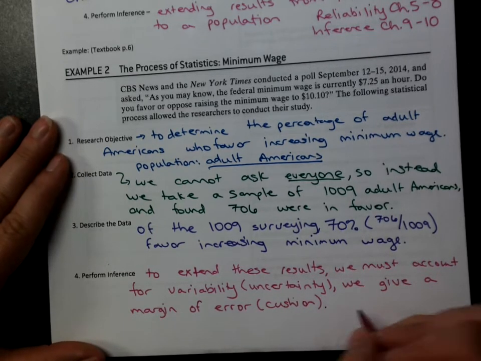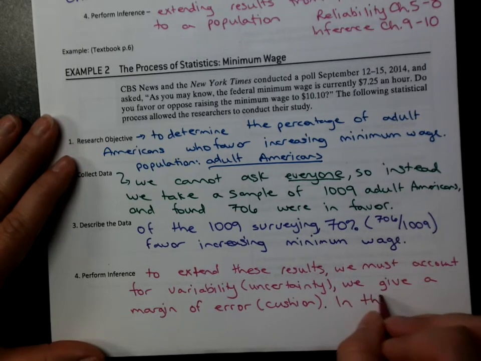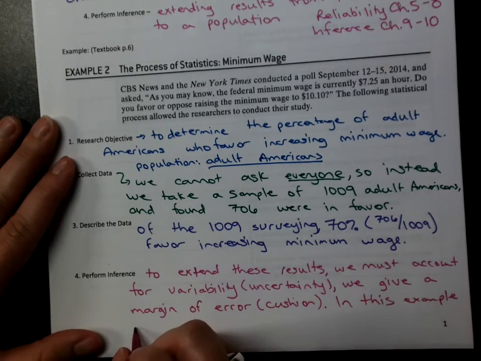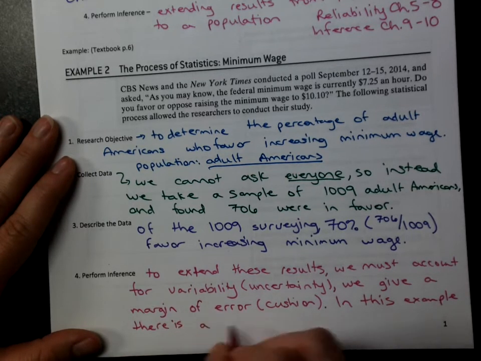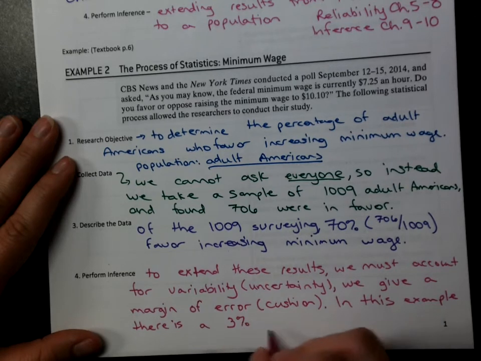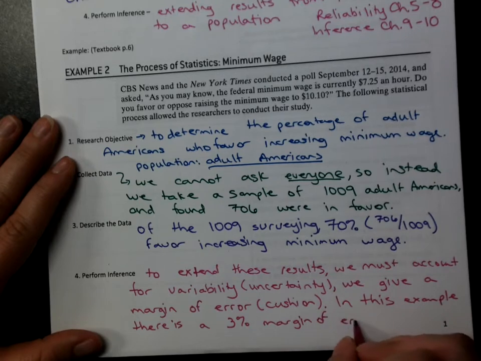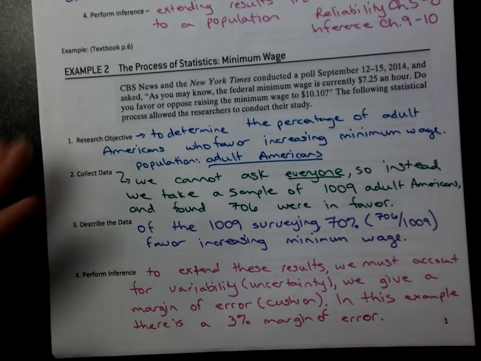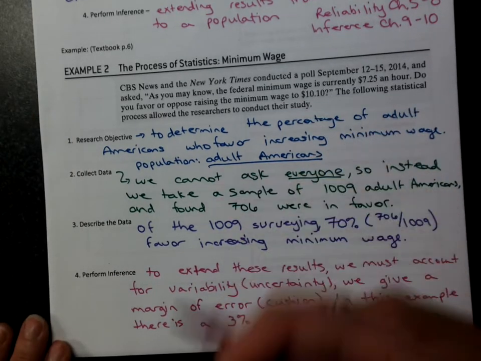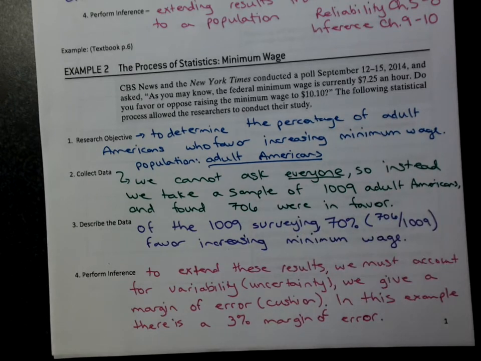In this example, there is a 3% margin of error. So when we perform inference, we can't be 100% confident in what we're doing. We have to give ourselves a little bit of buffer, a little bit of flex.